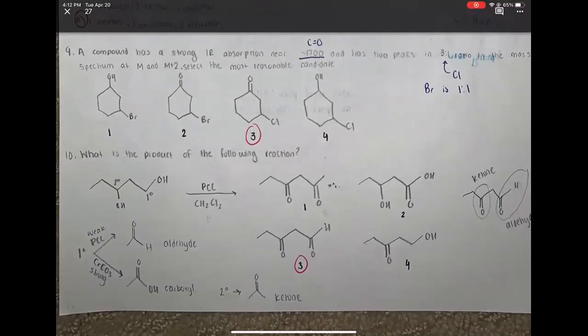And so on that first alcohol, we have a primary alcohol, and we know that when PCC reacts with a primary alcohol, that gives us an aldehyde. And then when PCC is reacting with a secondary alcohol, that is going to give us a ketone.